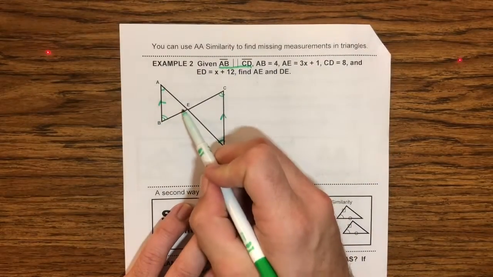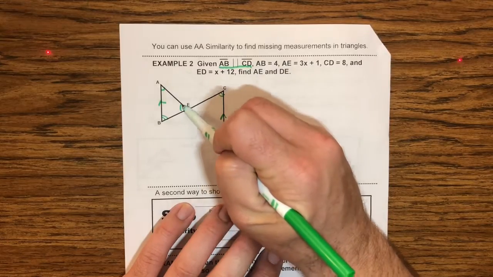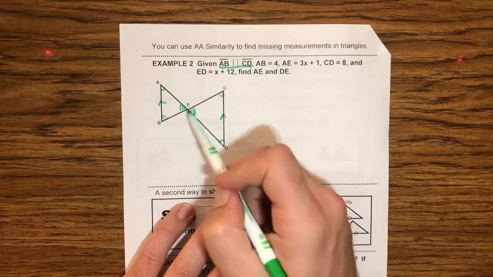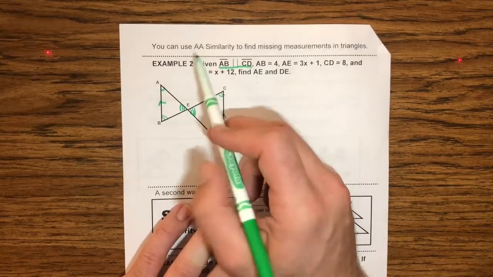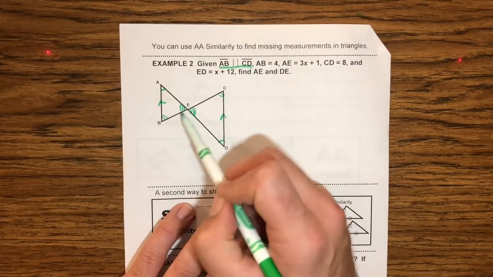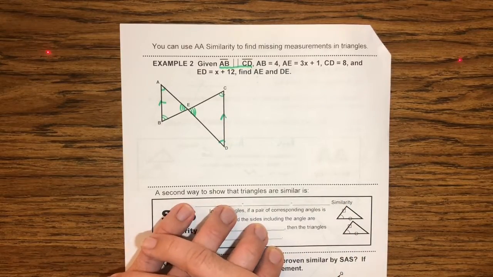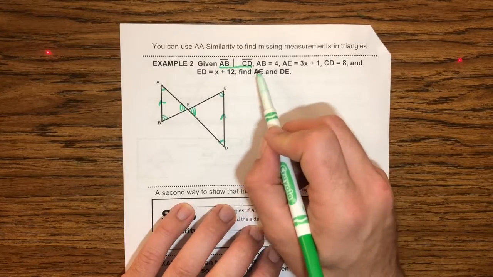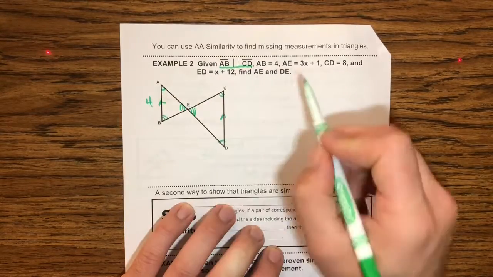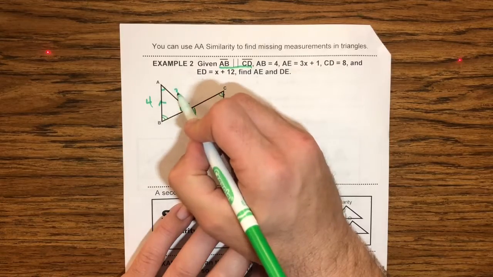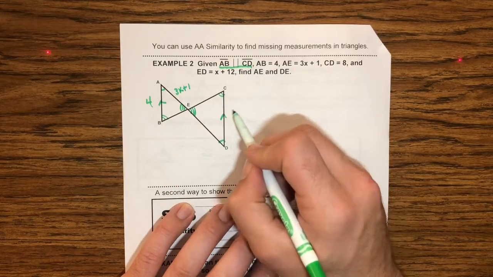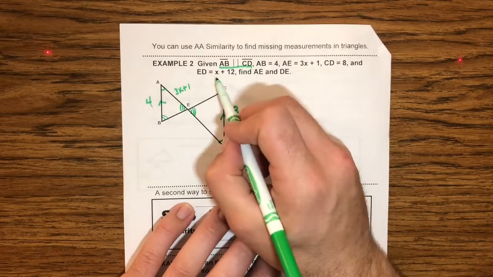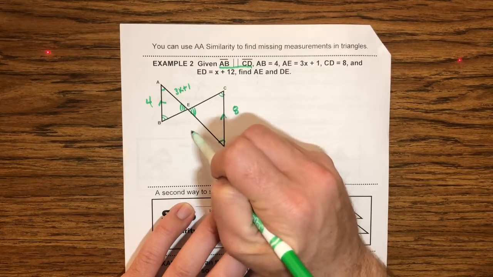Okay, but also because of that kissing fish rule way back when, I told y'all that was a big thing that a lot of people remember, the kissing fish, we automatically know that E's there too. So we can quickly do angle, angle, and know also that we have all three that are congruent. All right, now the missing measurements here, let's see, A to B is 4, A to E is 3x plus 1, CD is 8, and x plus 12 is from E to D.